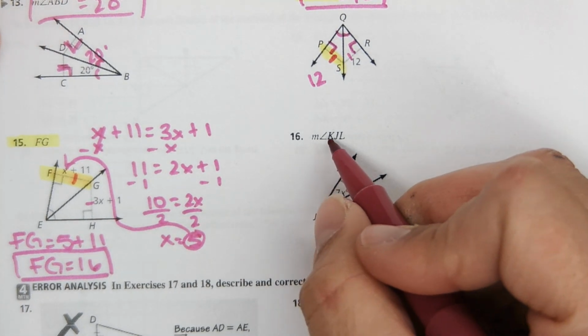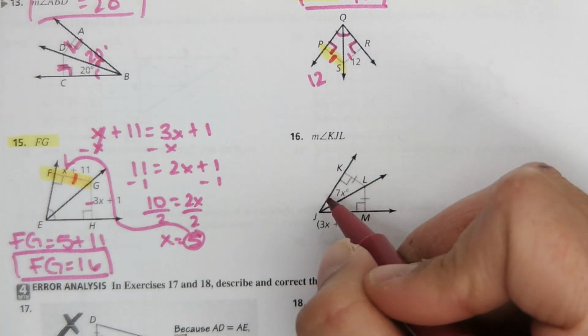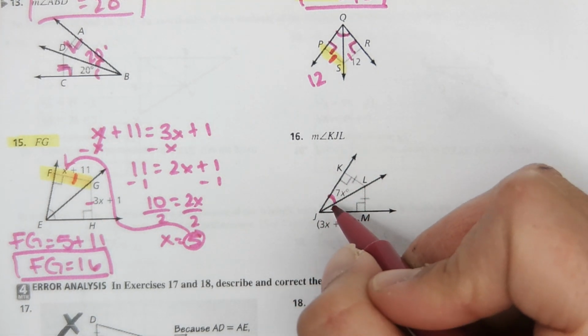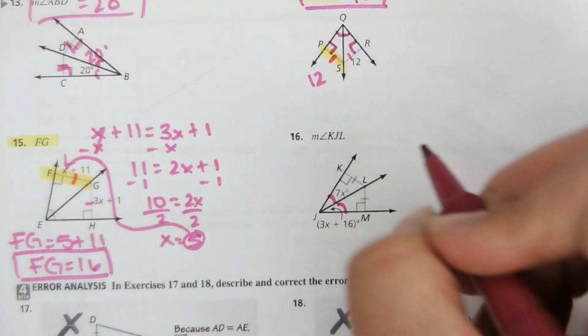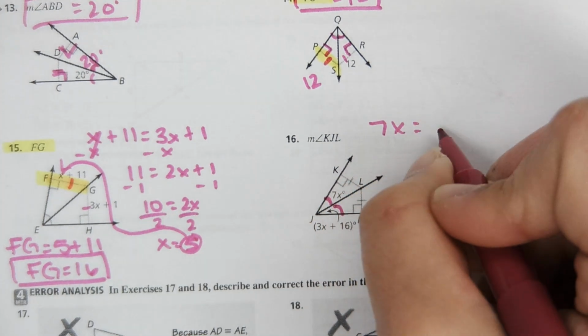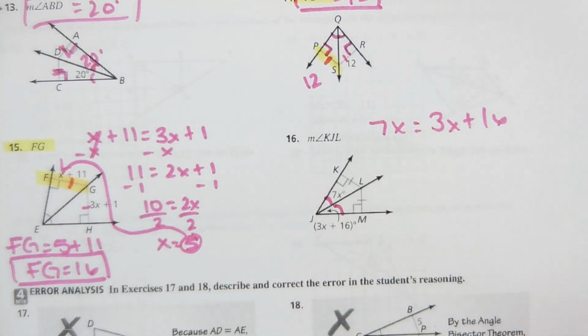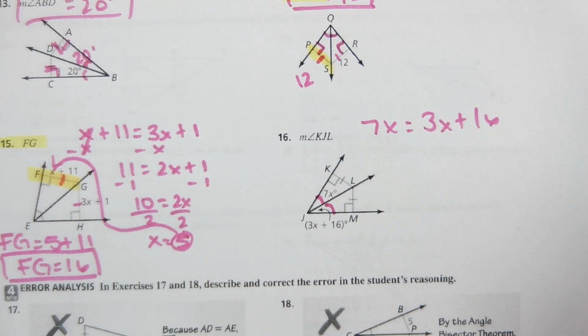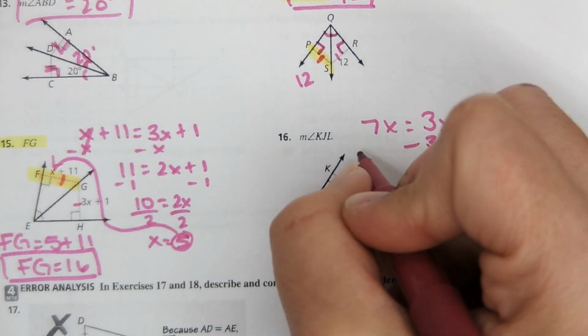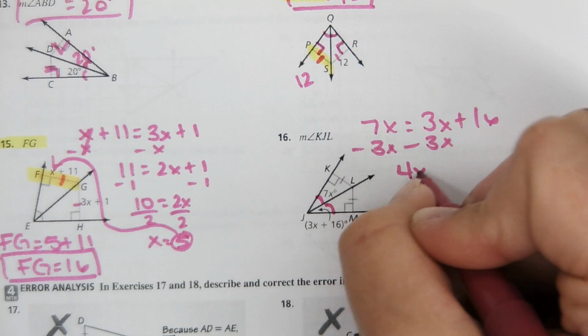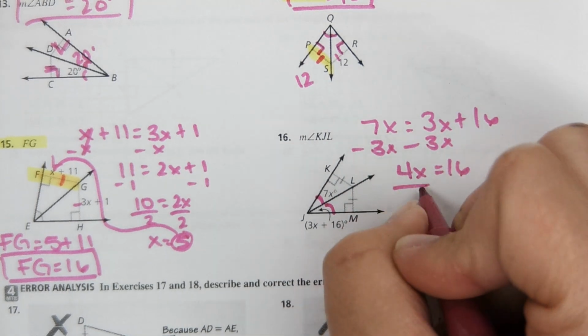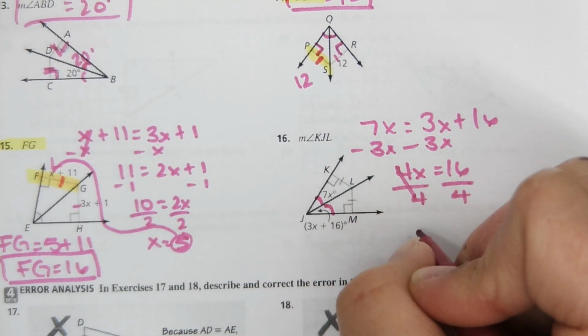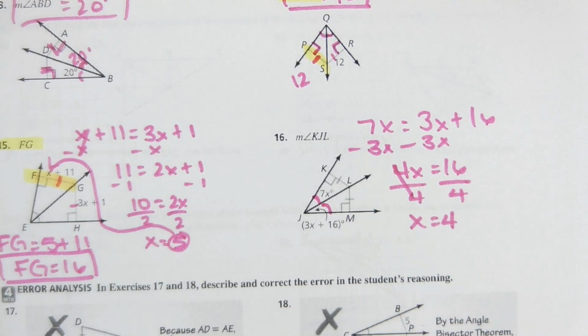And 16, KJL, wants to know this angle measure. These two are equal, so we can put 7x equal to 3x plus 16. Subtract 3x. X equals 4.